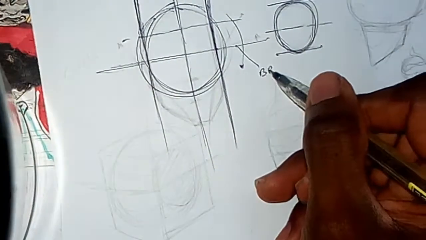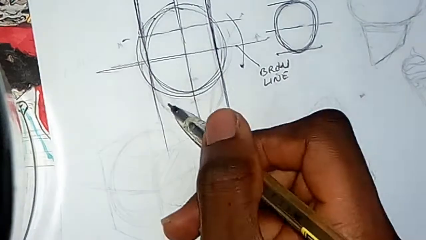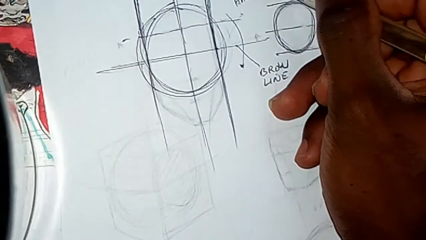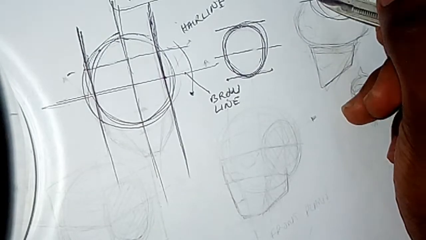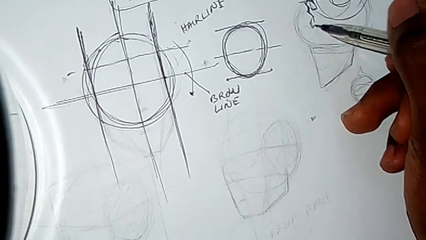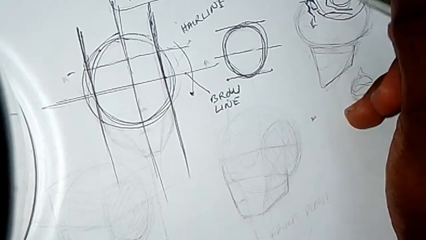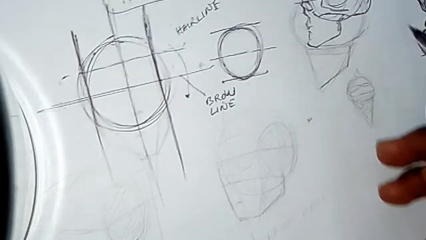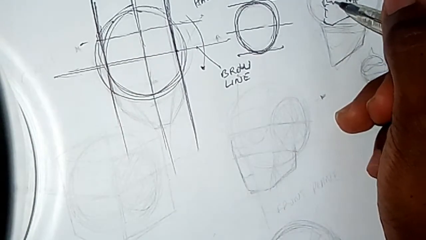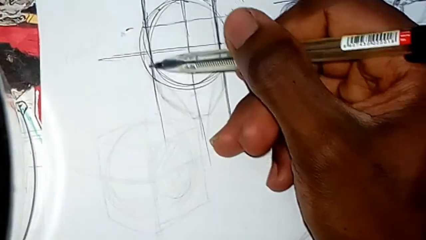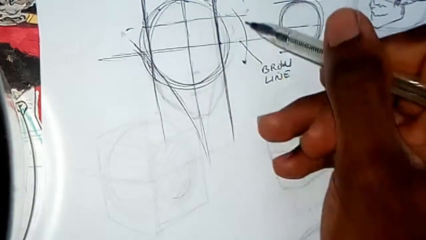As the hairline, you got the brow line as the mid cross line. There you go. The next section of line is going to be the nose line. I'll show you in a bit. As you can see, the little circle by the side is illustrated by the side of the skull. I think it's called the masseter. I can't remember the name. Don't come at me for this.